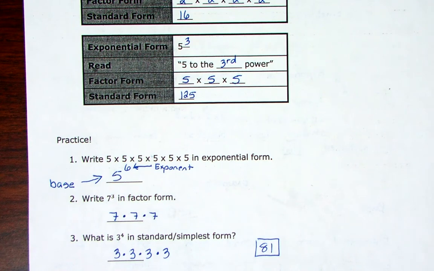Alright guys, there's 3 problems left, 4, 5, and 6. I would like for you to try it on your own. I may come back with another video on exponents that I'll post later.